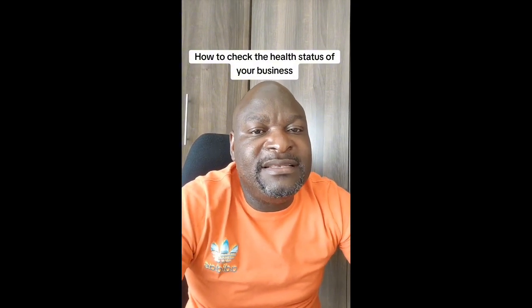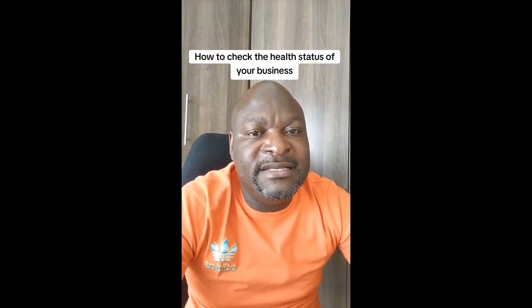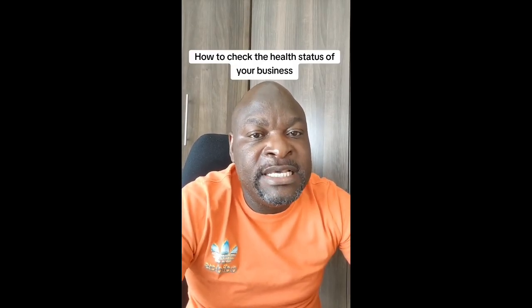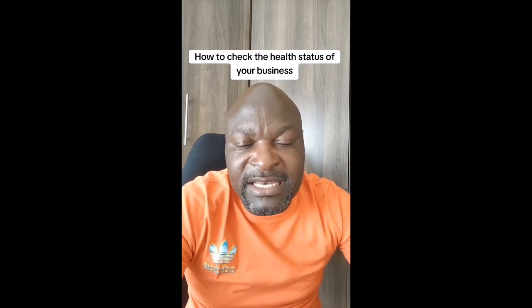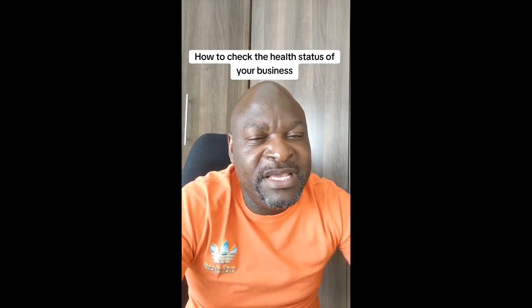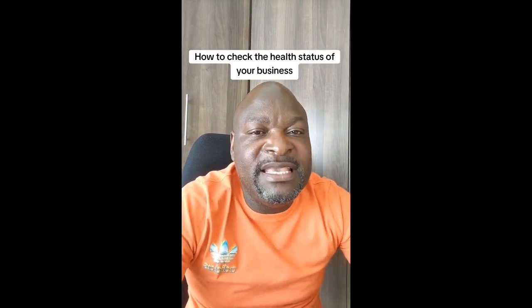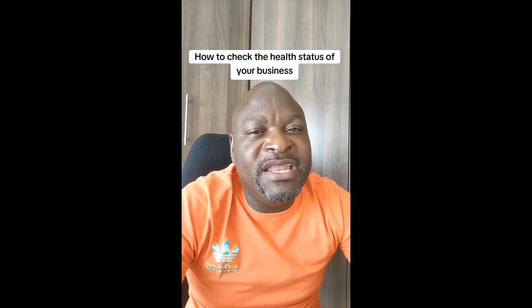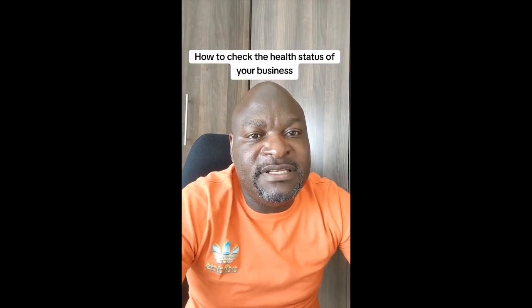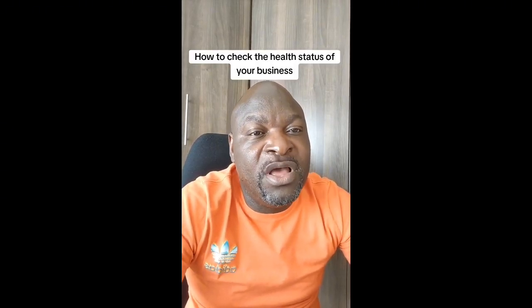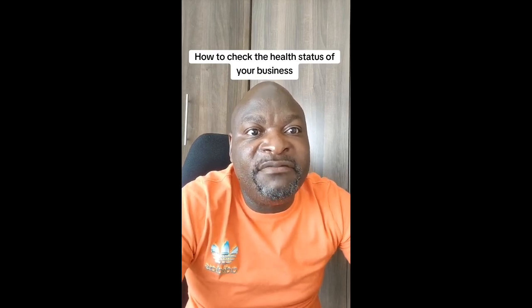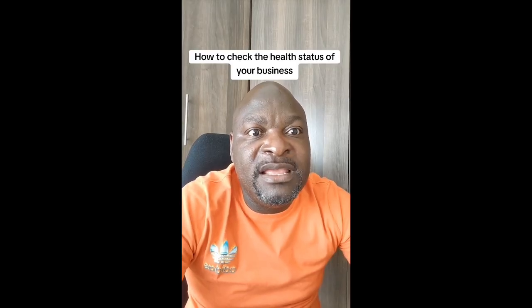The next one is return on equity. What is return on equity? It is the ratio that the business normally uses to measure profitability in relation to its equity. So how management are able to use their equity to make profit. So it's important that you must be able to have a positive profitability or return on equity.